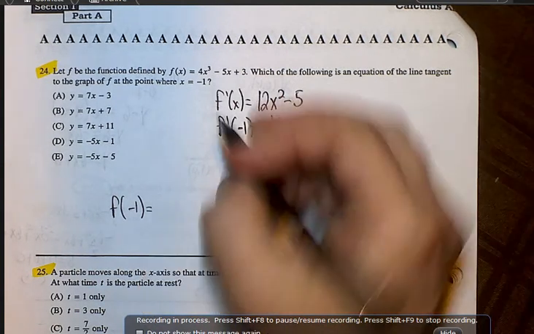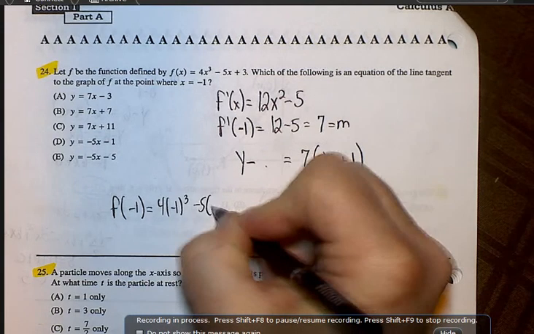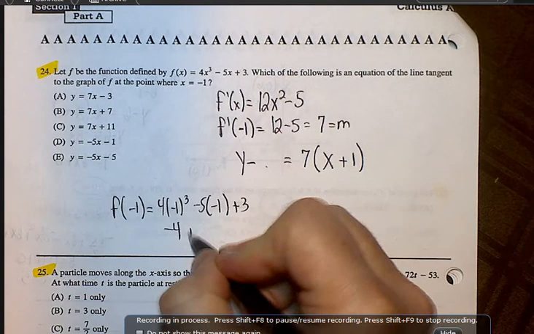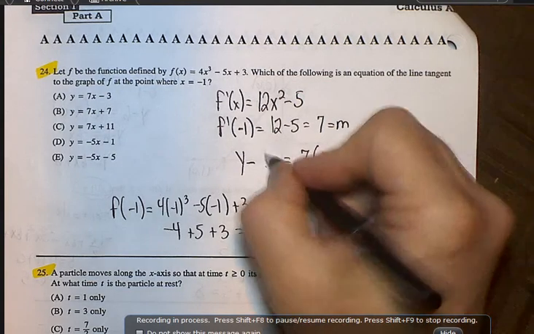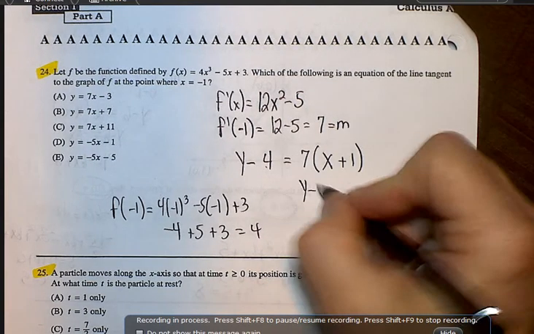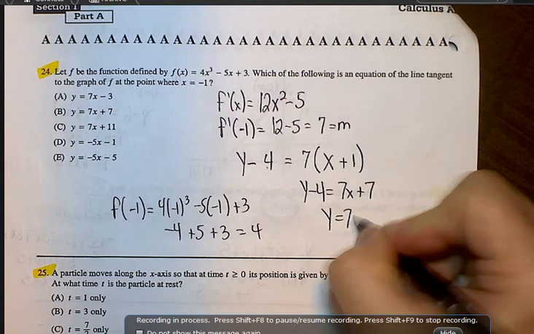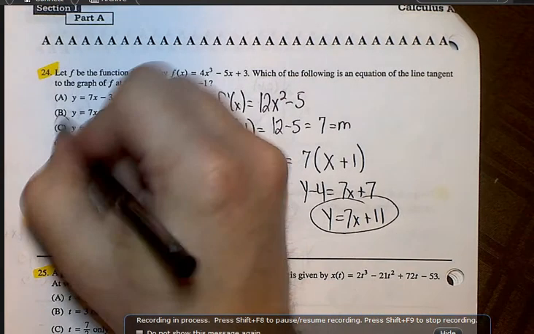So it's 4 times negative 1 cubed minus 5 times negative 1 plus 3. This is going to be negative 4 plus 5 plus 3, and that's going to be 4. So y minus 4 is equal to 7x plus 7. Add 4 to both sides, you get 7x plus 11 as an answer. Choice C.